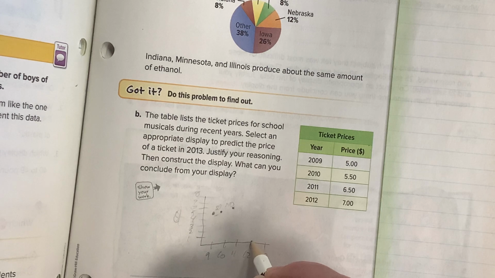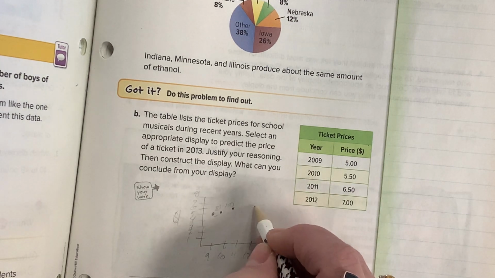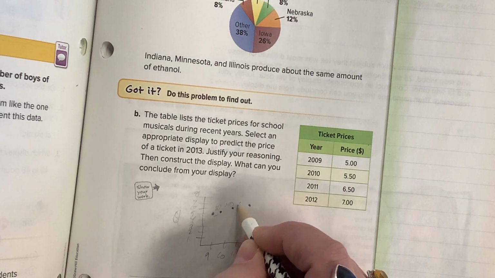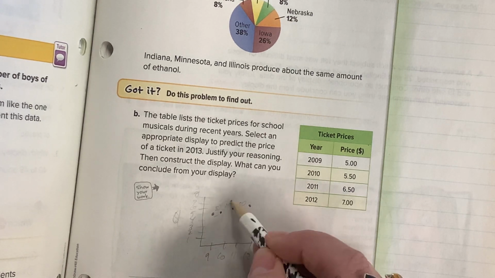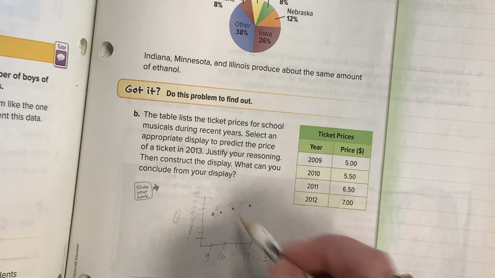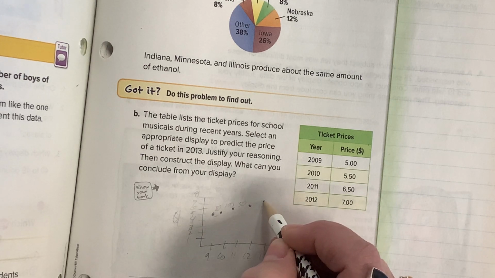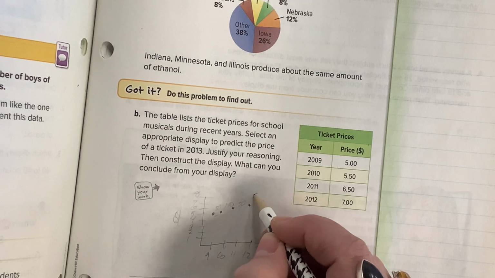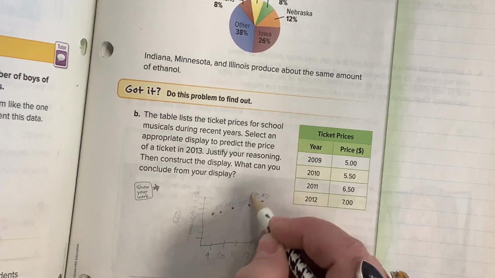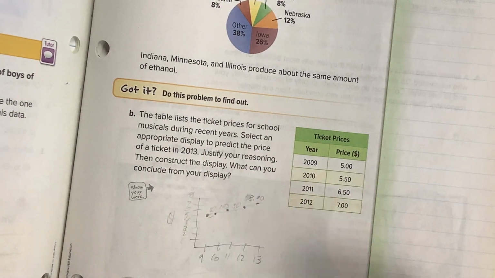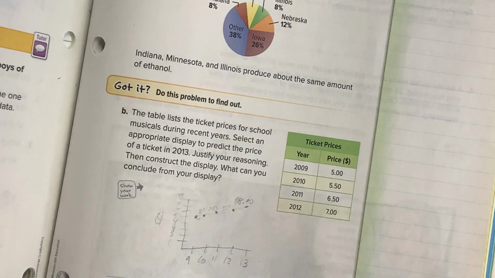And then 2012 is a jump of 50 cents again, so we're at 7. So if we follow this pattern, we're probably going to jump a whole $1. So from $7, my guess is we would go to $8 if we follow that pattern. Okay, line, and you can actually draw a line. Awesome.